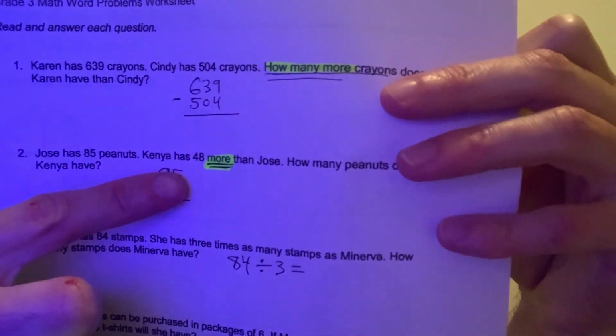Jose has 85 peanuts. Kenya has 48 more than Jose. How many peanuts does Kenya have? Okay, again, we know Kenya has 48 more than Jose, so it's the same concept.